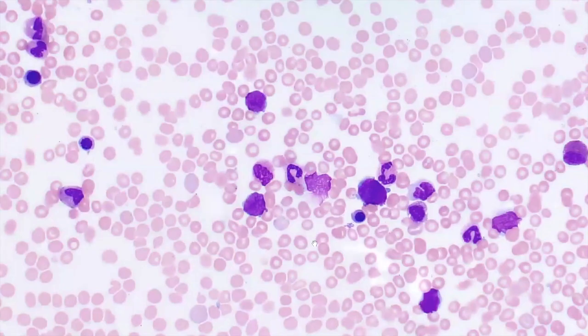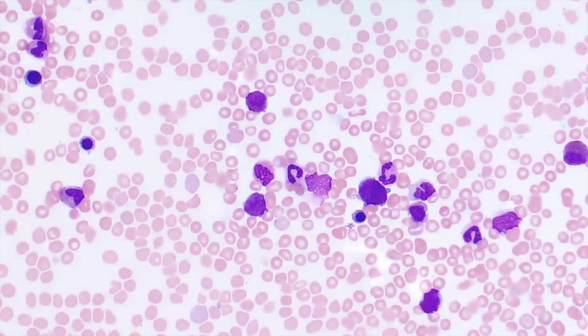If blasts show characteristic blebbing as seen in these 3 blasts, this may suggest a megakaryoblast lineage and can be seen with acute myeloid leukemias with translocation 1;22. This type of AML occurs most commonly in infants without trisomy 21.